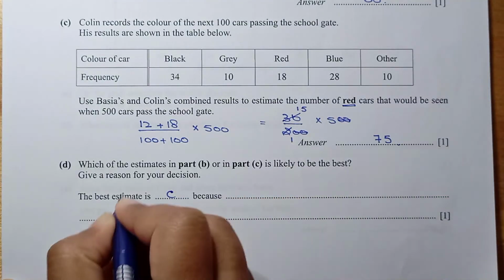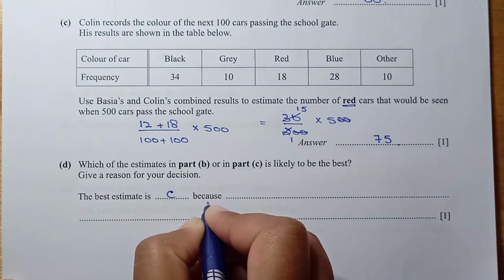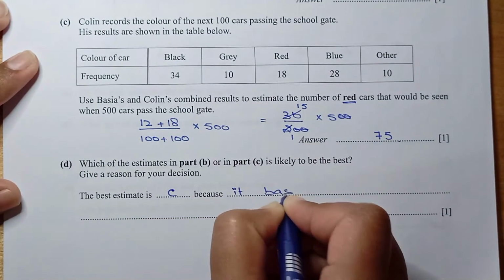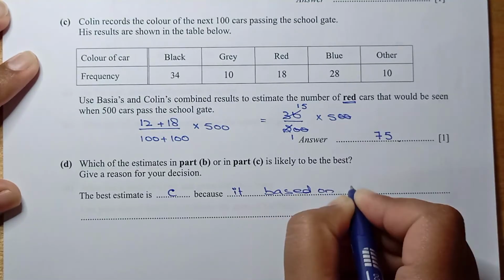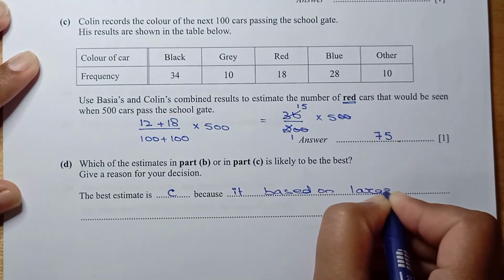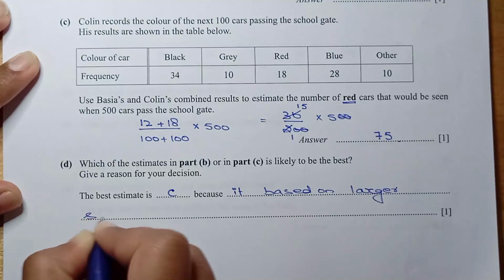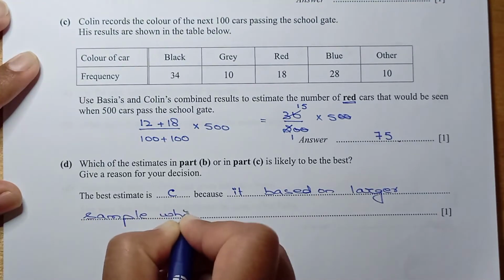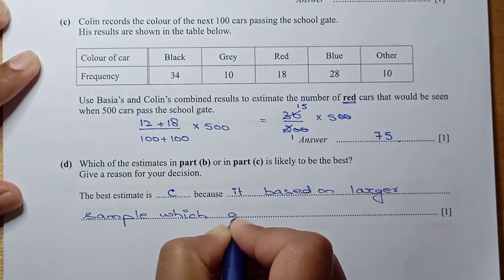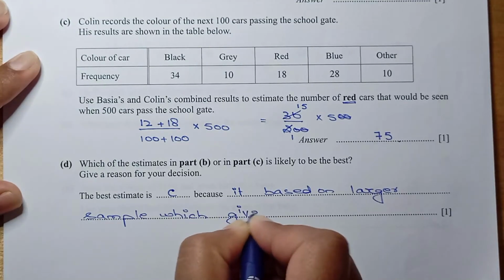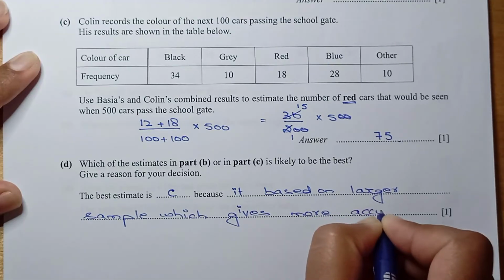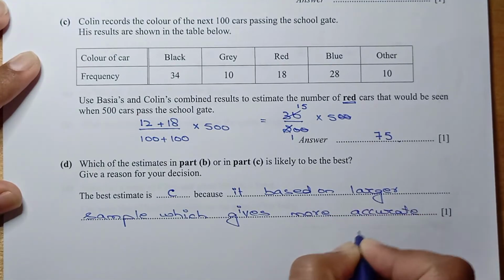So we can say that the best estimate is C, because it is based on a larger sample, which gives more accurate results.